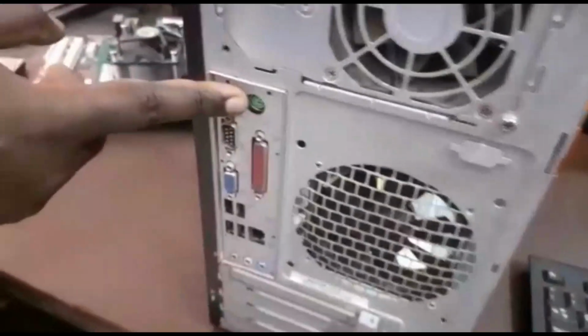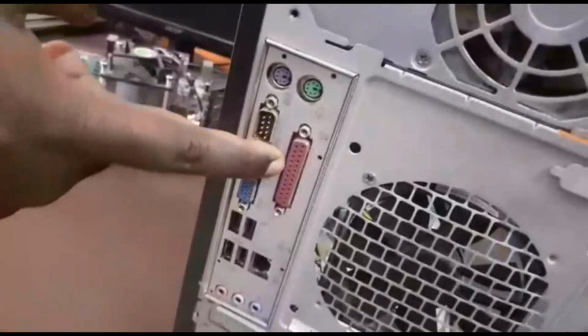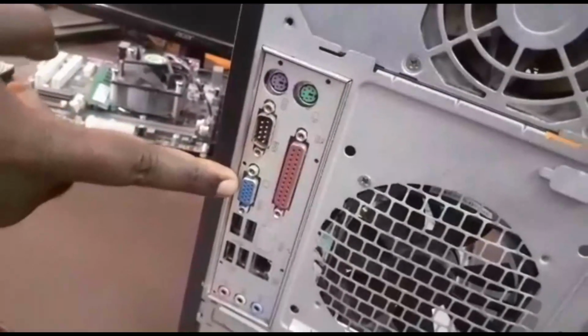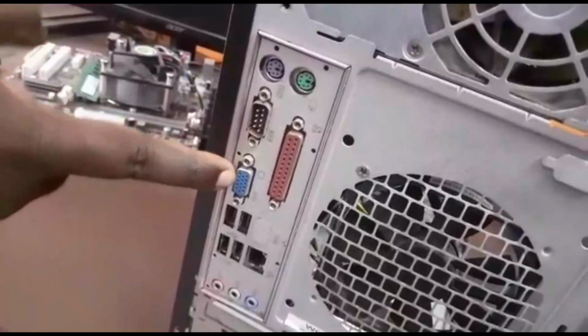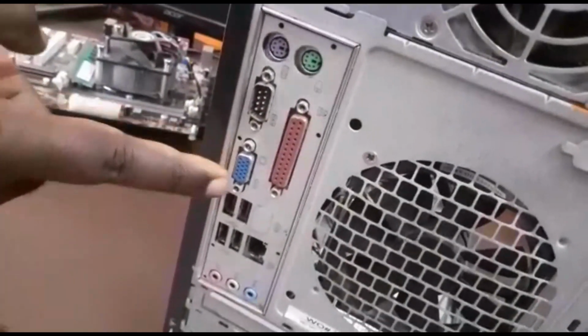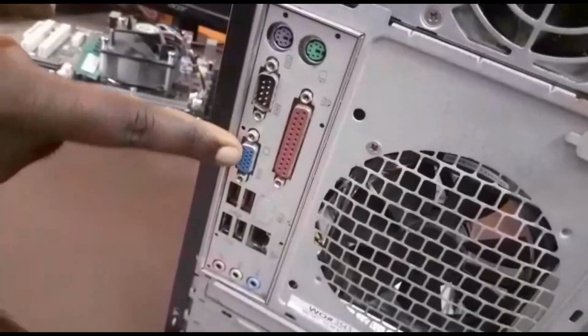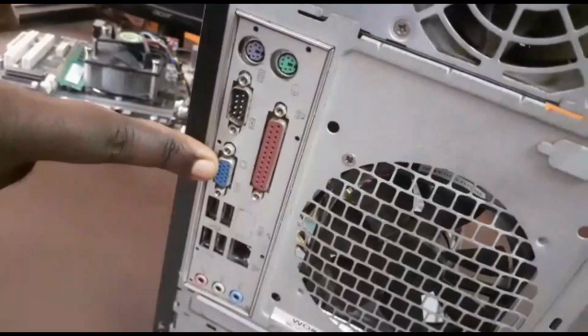Next one is the mouse. The green port is called the mouse port, and this one is the monitor port. This blue port that you see over here has 15 holes. If you want, you can count them. To these 15 holes, a cable called a VGA cable gets connected, which goes to the monitor.